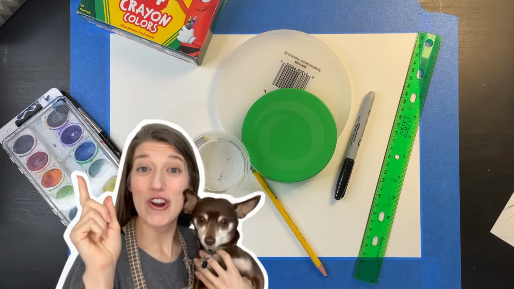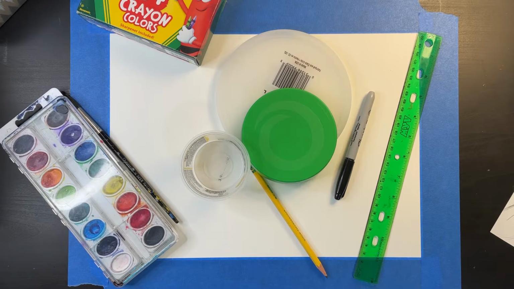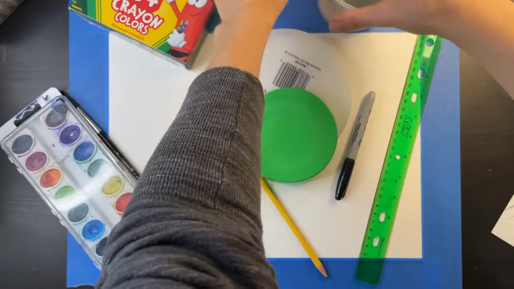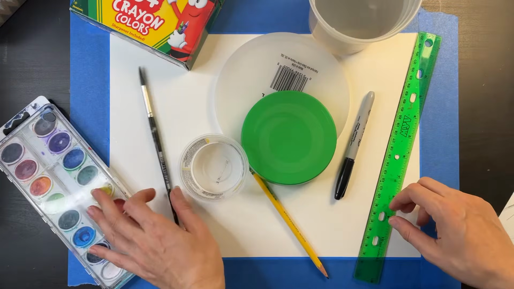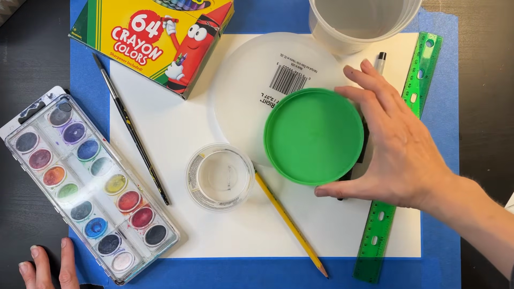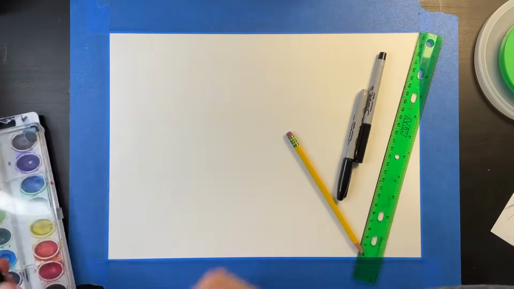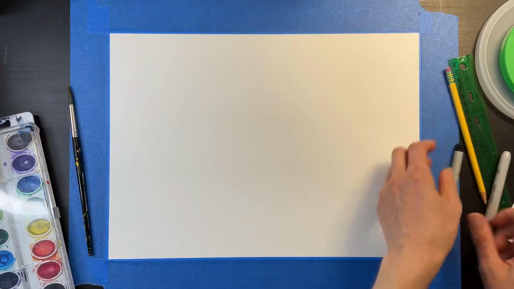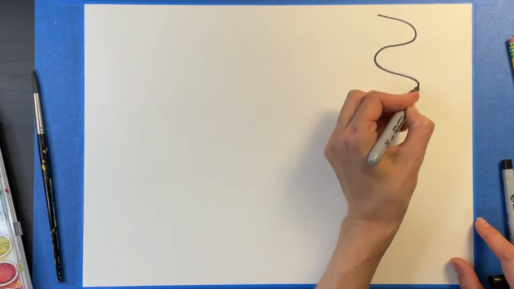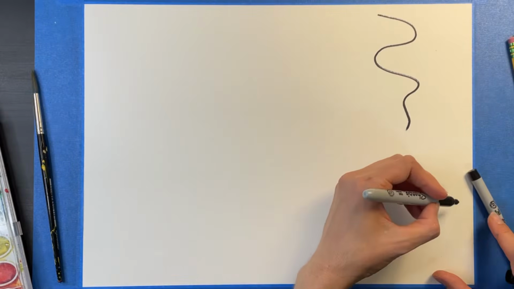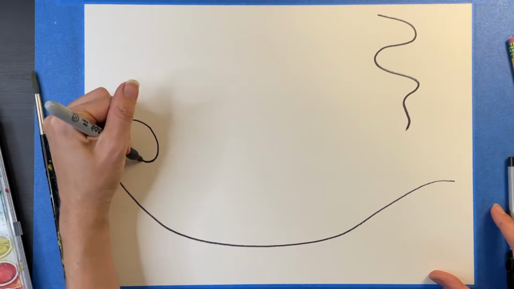To get started, I recommend grabbing a large paper, a ruler, a pencil, a Sharpie, crayons, watercolor paint, a cup of water, a paintbrush, and several round lids. I suggest drawing your design in pencil first, then tracing over it with Sharpie. But I'm going to use Sharpie right now so you can see it better. I'm going to start by adding some curved lines to my paper.